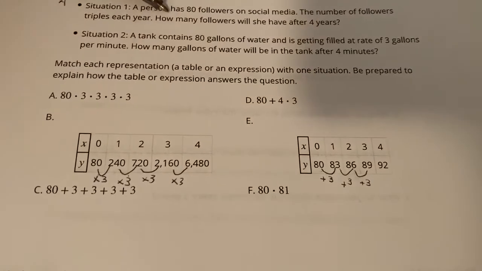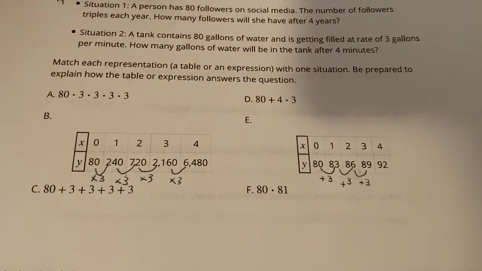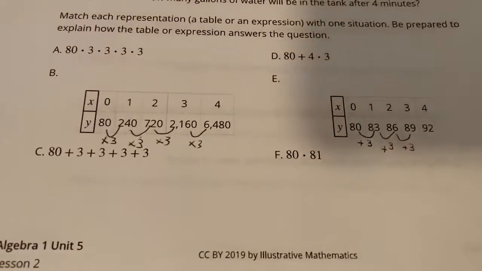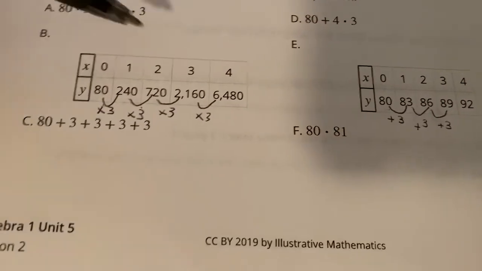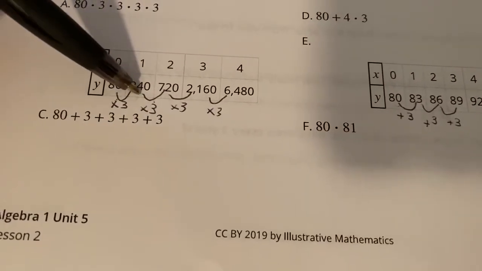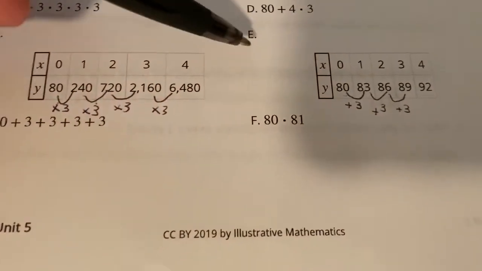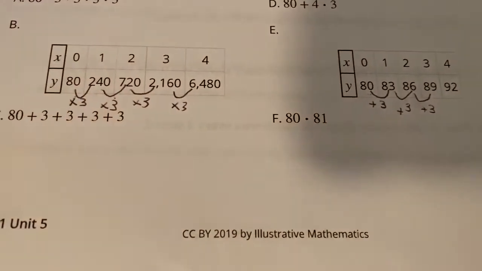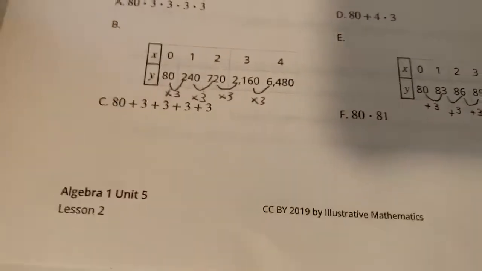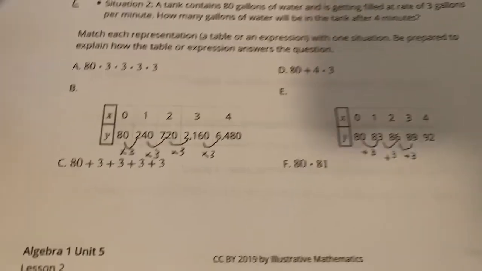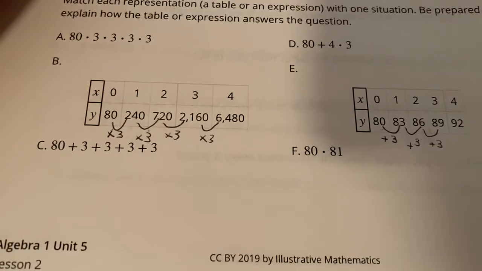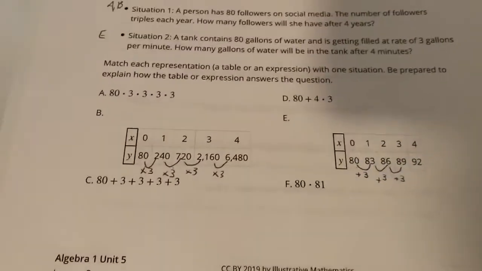This one was tripling it because it was multiplying by 3 every time. So looking at these, we can see that this table is multiplying by 3. This table is adding 3. So this is table E, and it needs to go with situation 2. This is table B, and it needs to go with situation 1.